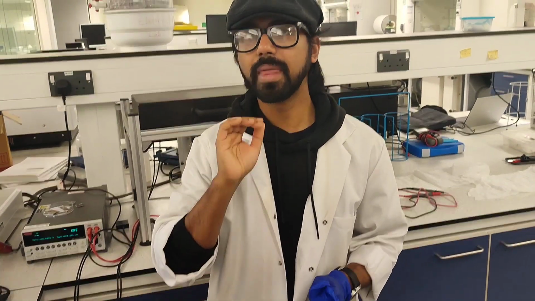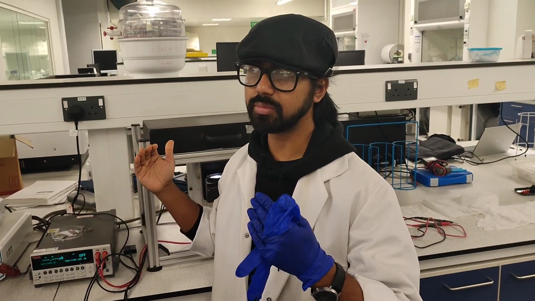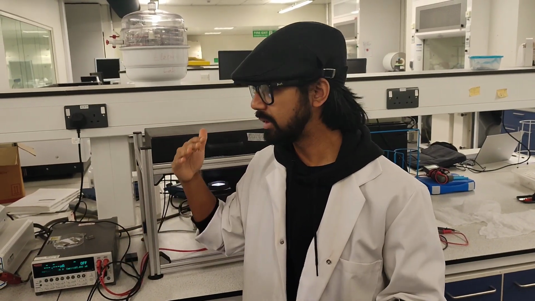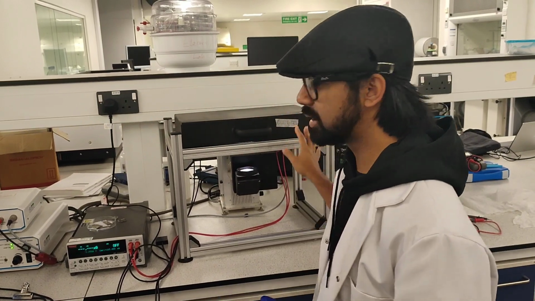So after I have measured our illuminated curve and find out the efficiency, we basically need to shut the system down.